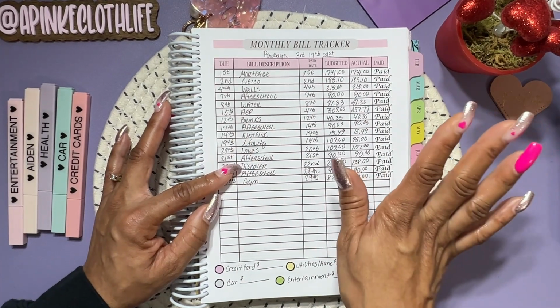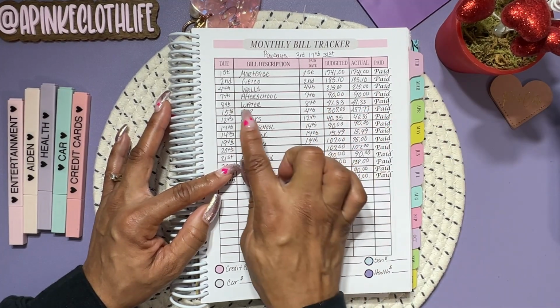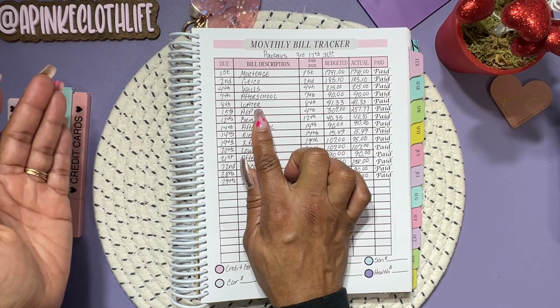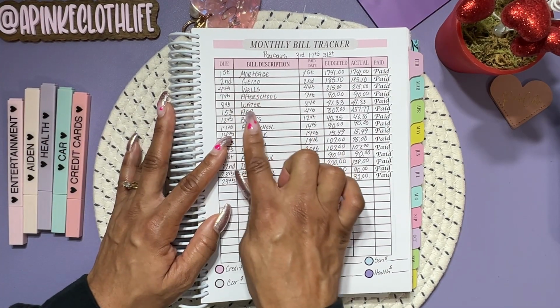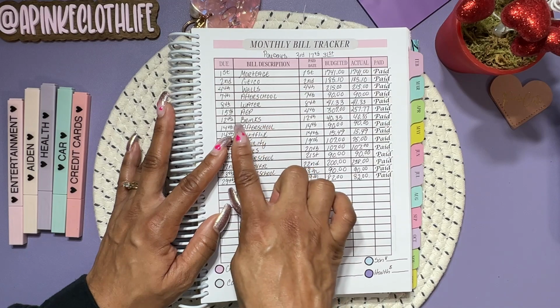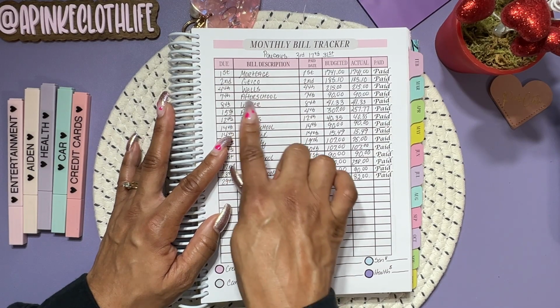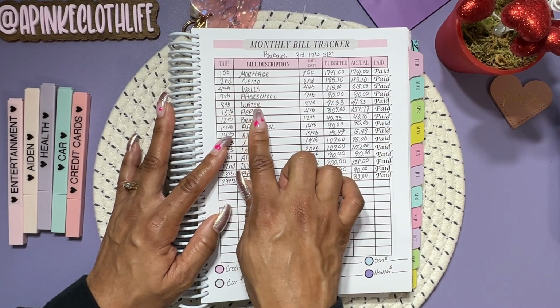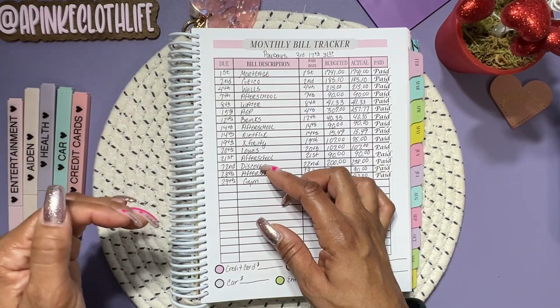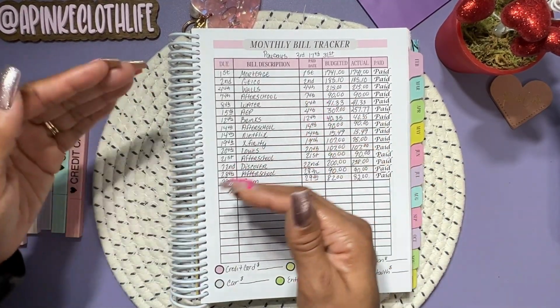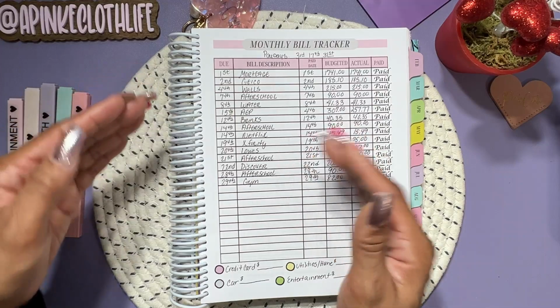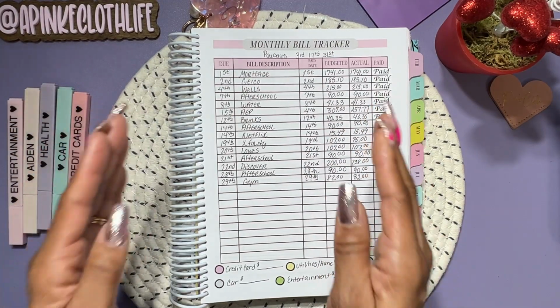Now, we also have variable expenses, which is like your water bill. Every month, my water bill is not the same. It's always something different, so I would consider this a variable expense. And then I have AEP, seriously a variable expense, because this thing goes up and rarely comes down. The amounts are always constantly changing. So that's what I consider fixed and variable expenses.